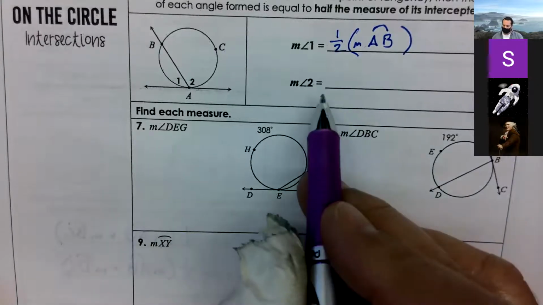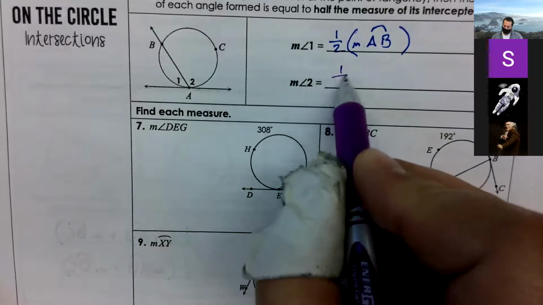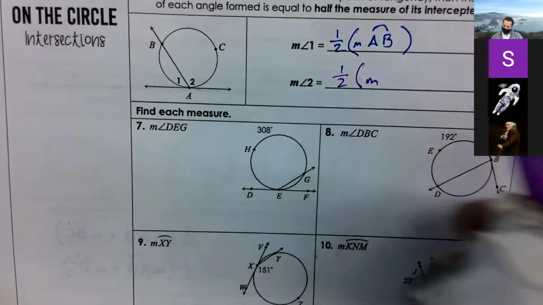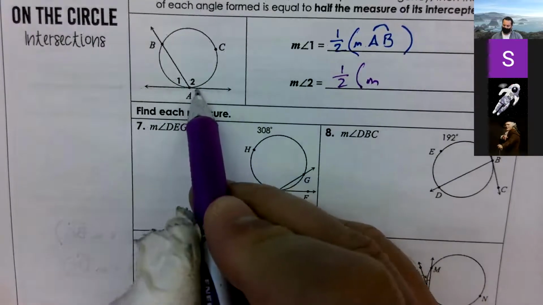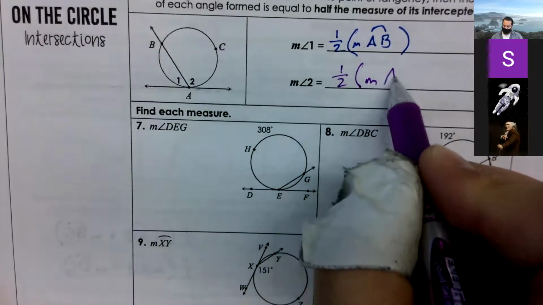And what about angle 2? What would that equal? It's got to be a major arc, doesn't it? So we'd say ACB.